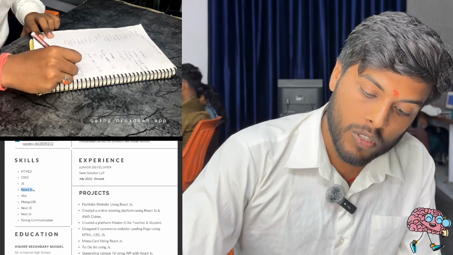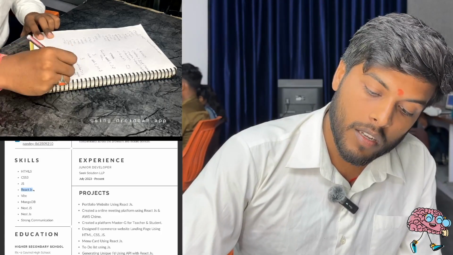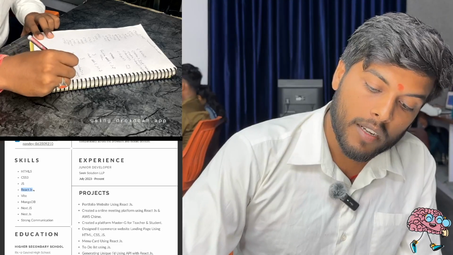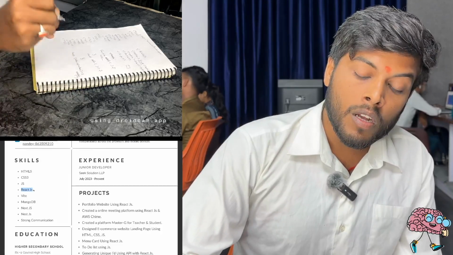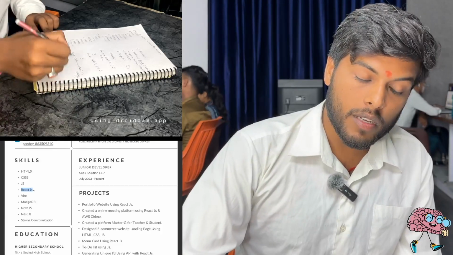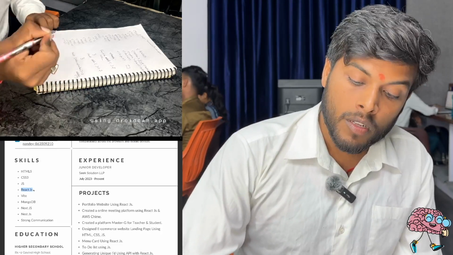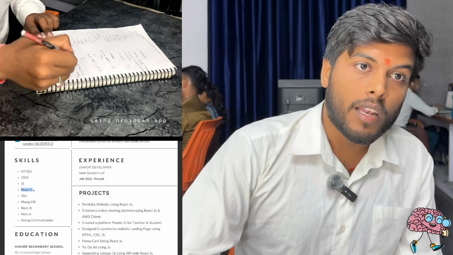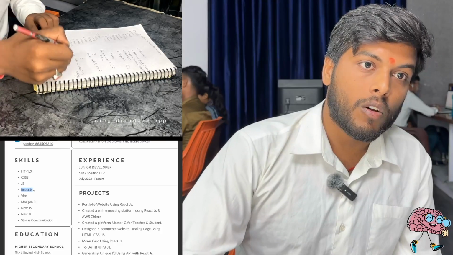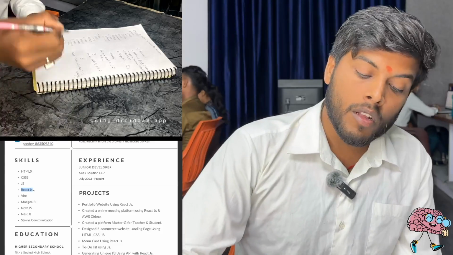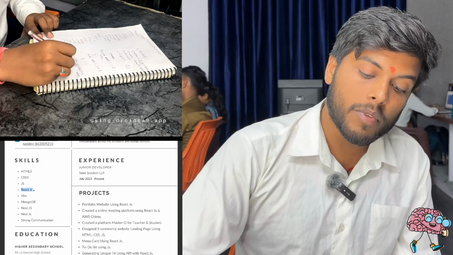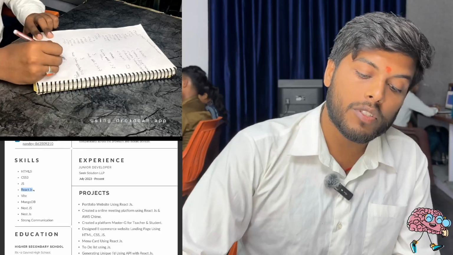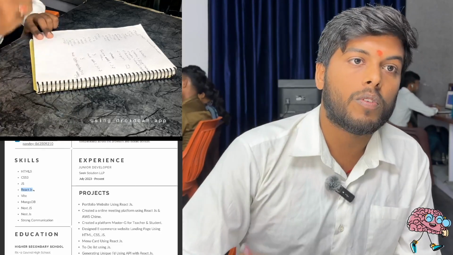Here we write useState, and in the parentheses you can also write what type of value you want to get, like string, boolean, array. You can also define the value, and you have to import it from React. setValue is the main function which sets the value of this value.